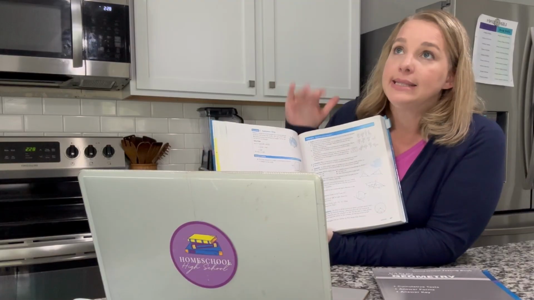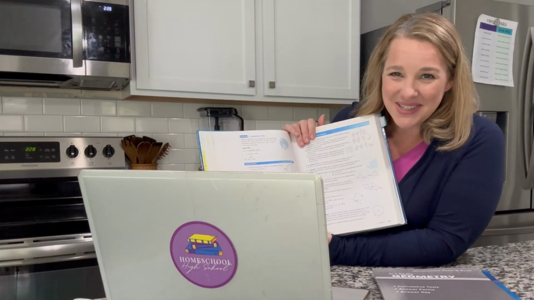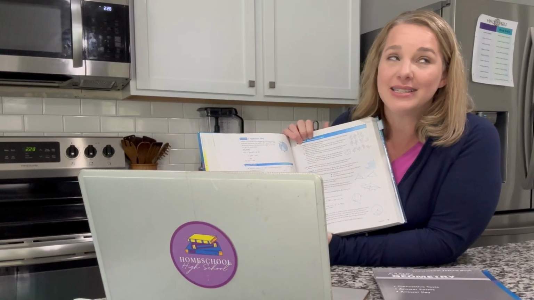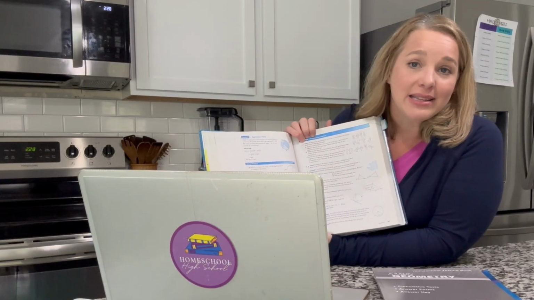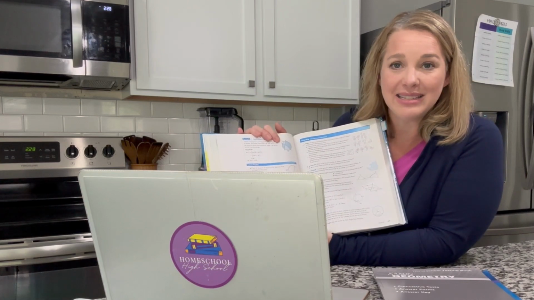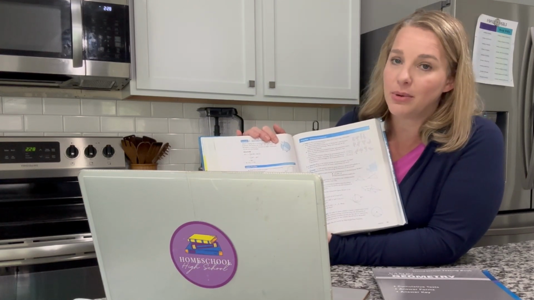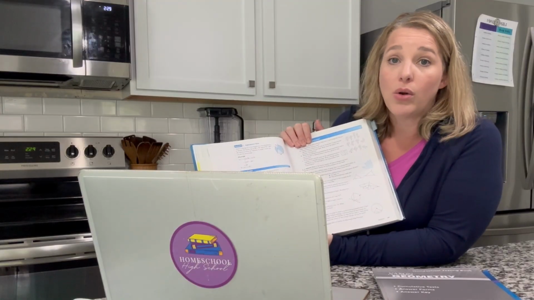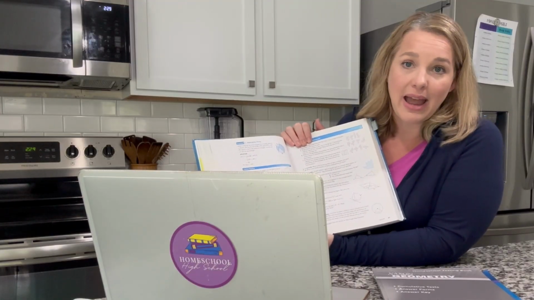Now, Saxon is a pretty heavy course, and so I feel that doing all of the homework is a lot. So I ask my students to do half of the homework. So on even numbered lessons, they do even numbered problems. On odd numbered lessons, they do odd numbered problems. If you would like your student to do all of them or fewer of them, that is at your discretion.